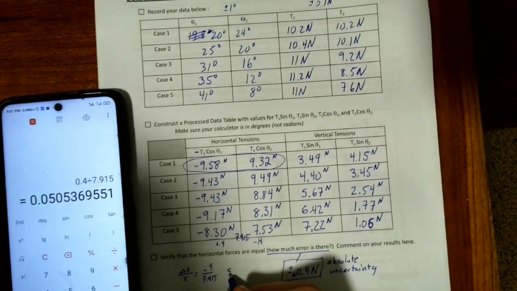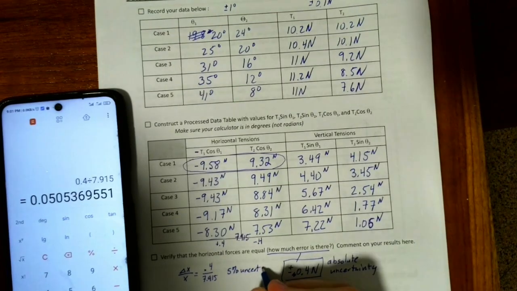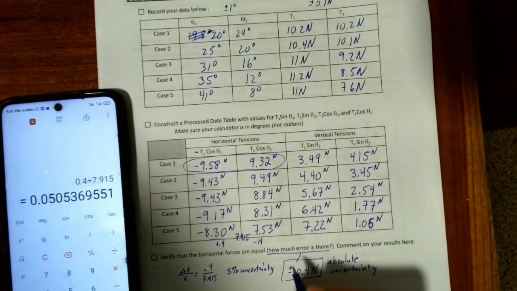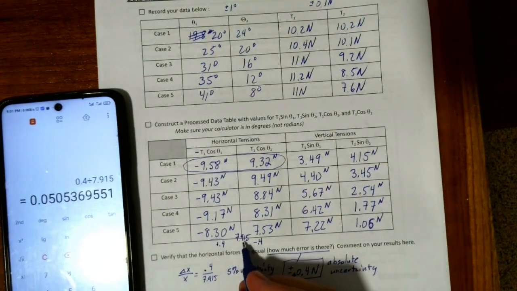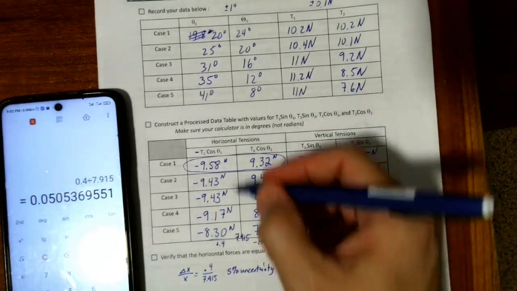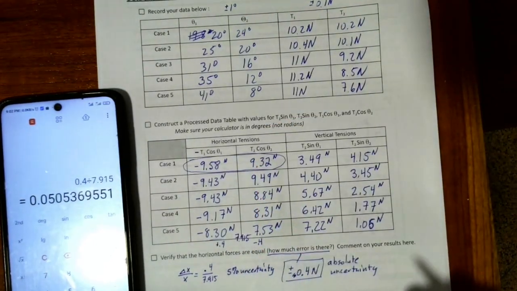And so that's about a 5% uncertainty, right? So not bad. And that's down here at this end. As you go on, you may see different values.